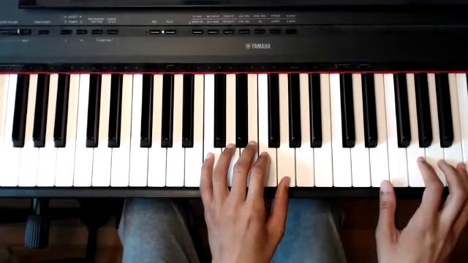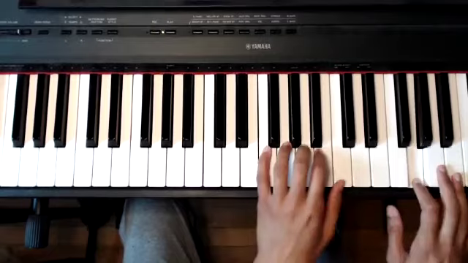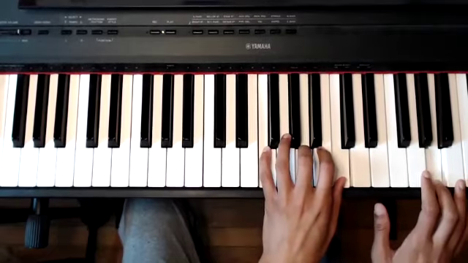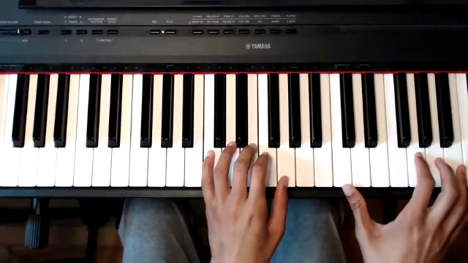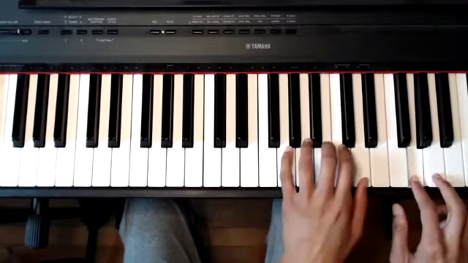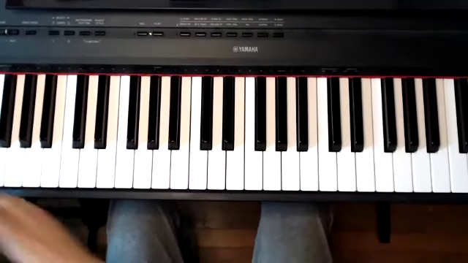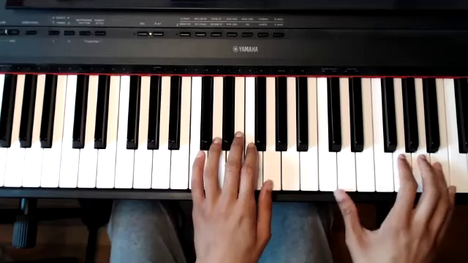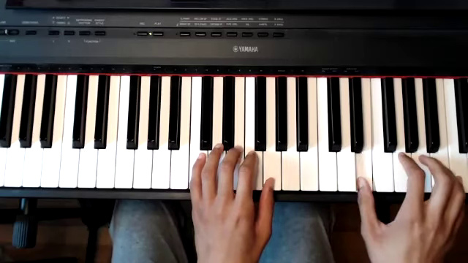Not quite. Let's try chord number 4. Maybe. If it's a maybe, it's probably a no. Let's try chord number 5. No, you can hear it's not the right chord. What about chord number 6?